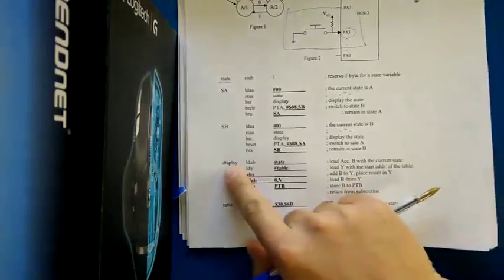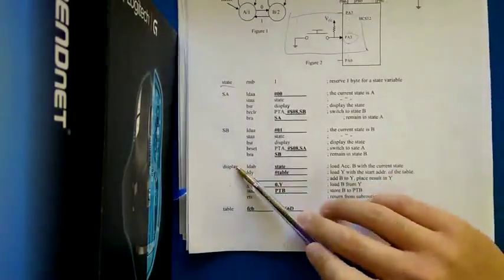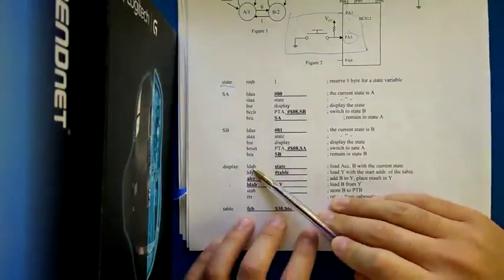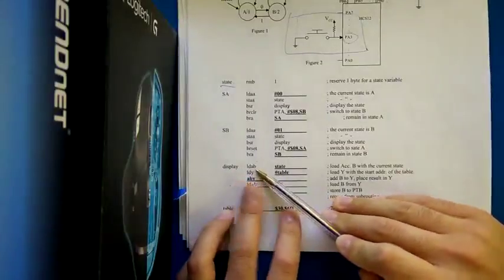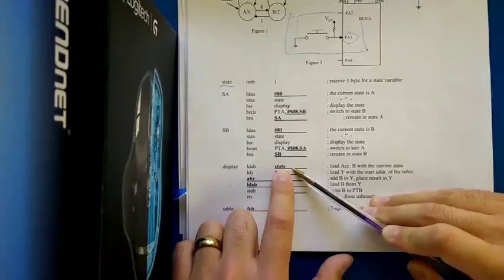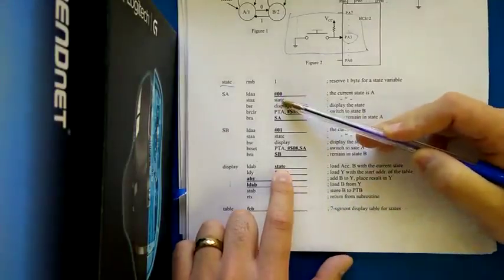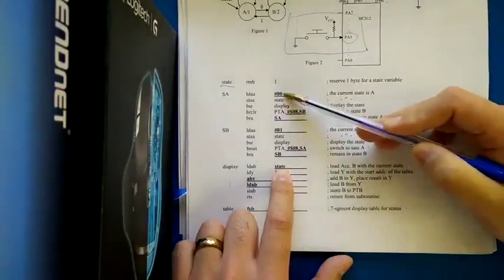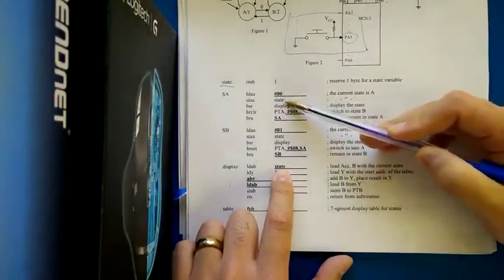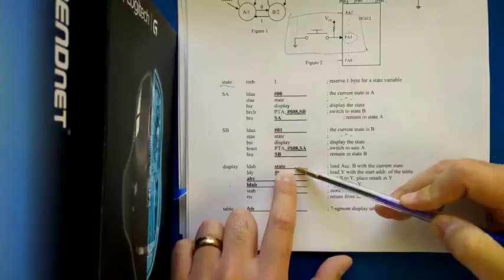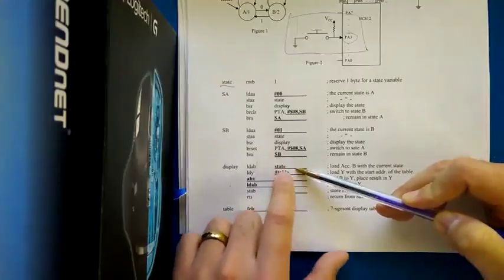Okay, and so display, what's inside display? It says load accumulator B with the state. Okay, what was state before? 0, 0, right? Because in here we loaded accumulator A with 0, 0, and then we took 0, 0 and put it into state. So this is 0, 0 now. Okay, for the first one, 0, 0.